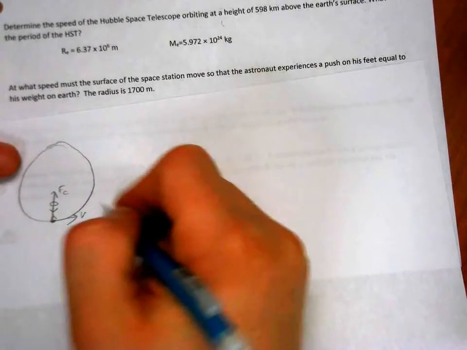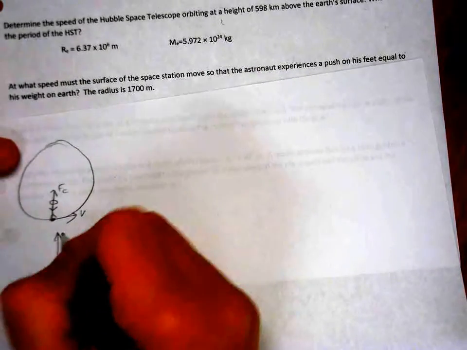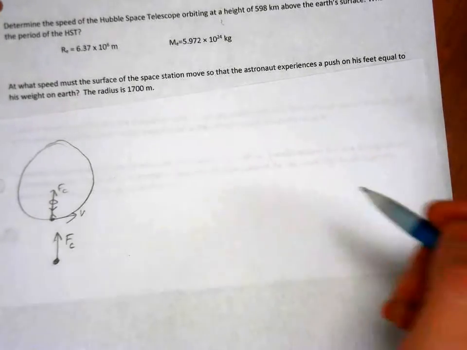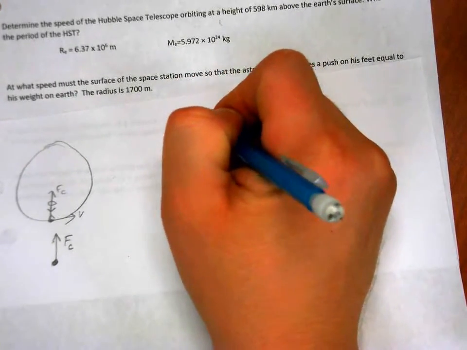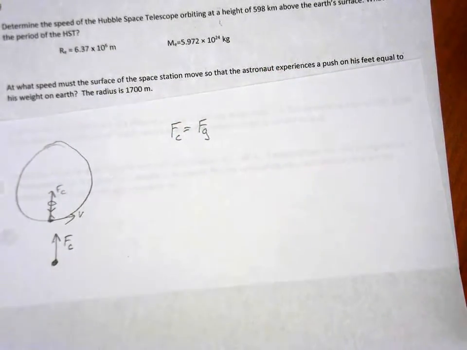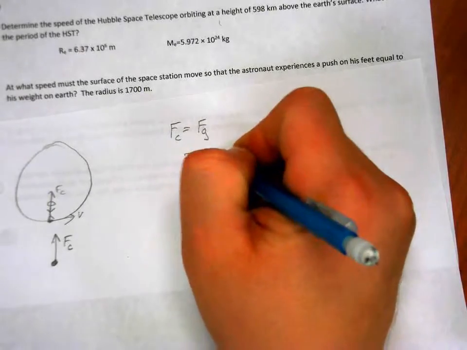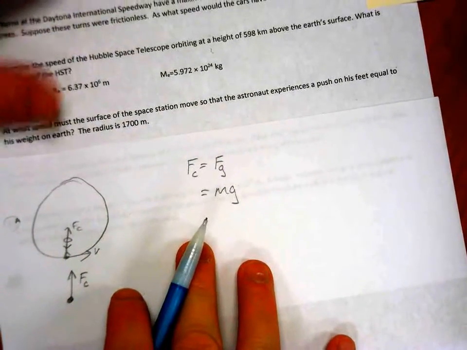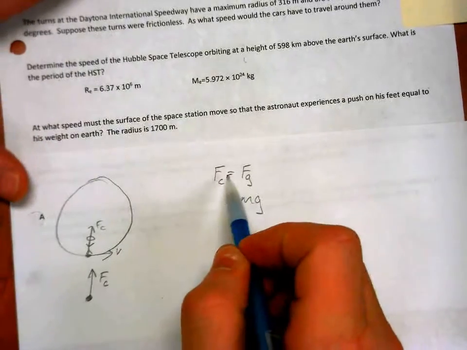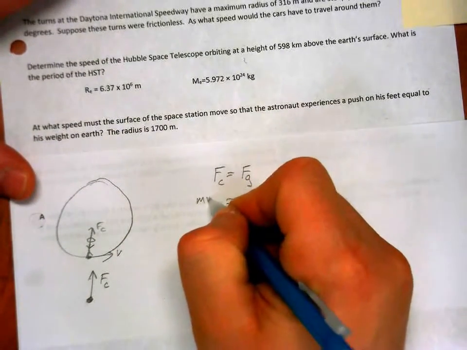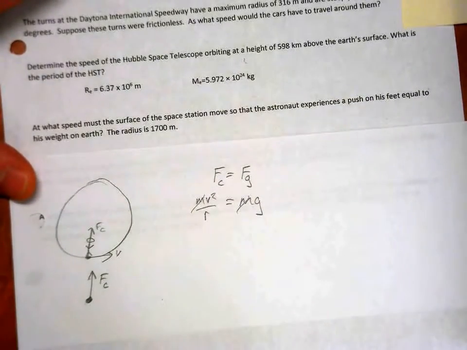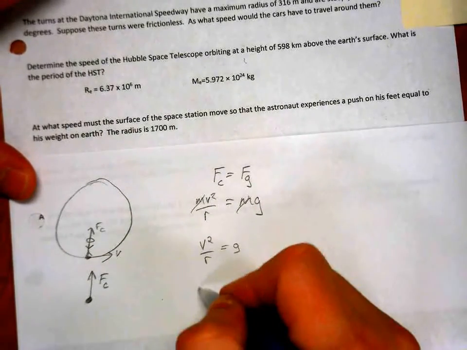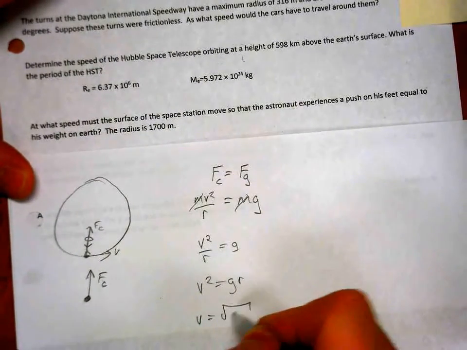Well, our free body diagram would just look like this. Centripetal force. That is the net force. So I can write the centripetal force is equal to F sub g, little g, which is the force of gravity on Earth, or m times g. That's only because the problem asks us to make the centripetal force equal to the force of gravity on Earth. v squared over r. The m's cancel out. So v squared over r equals g. v squared equals g r. v equals the square root of g r.